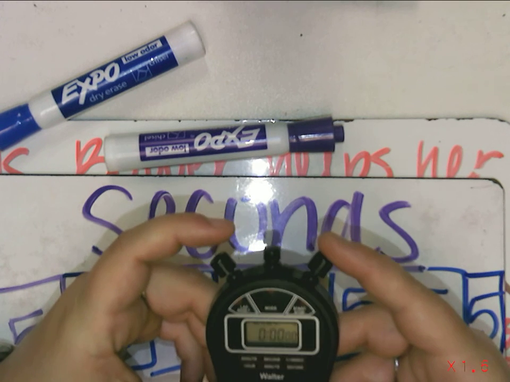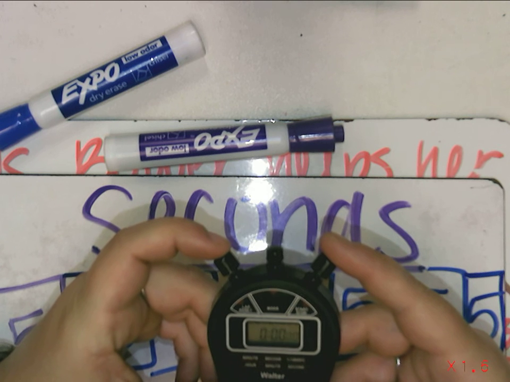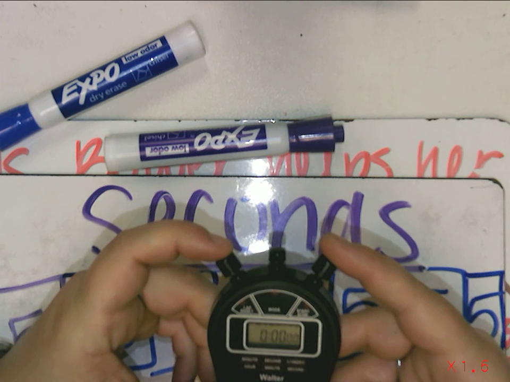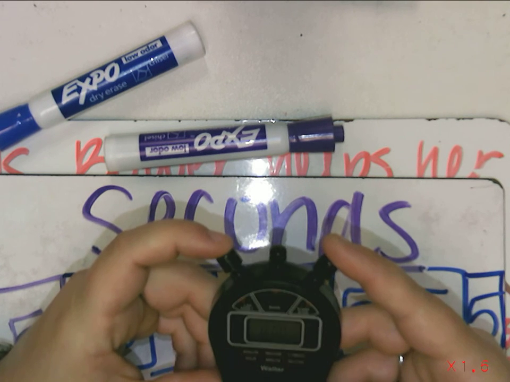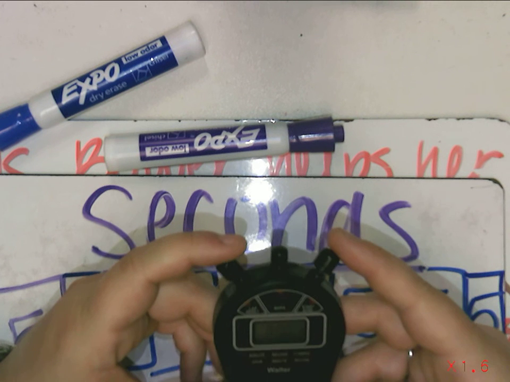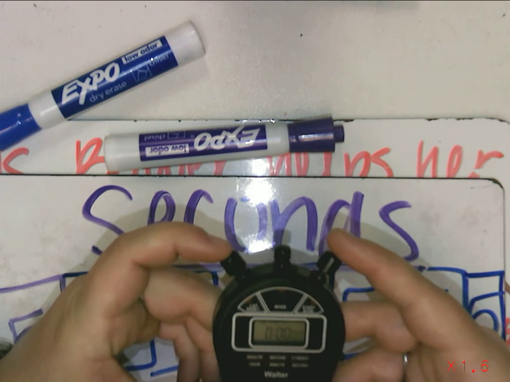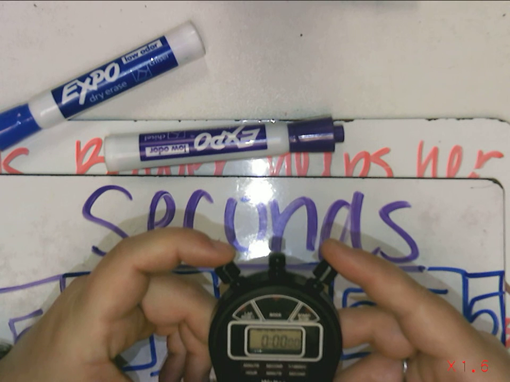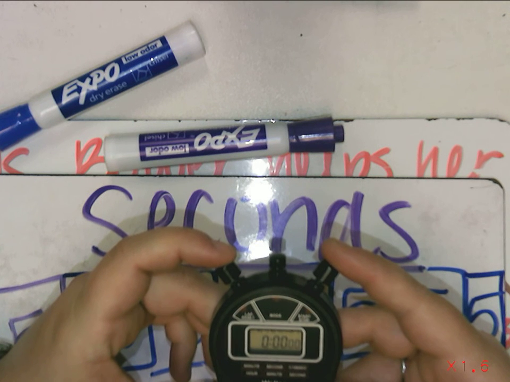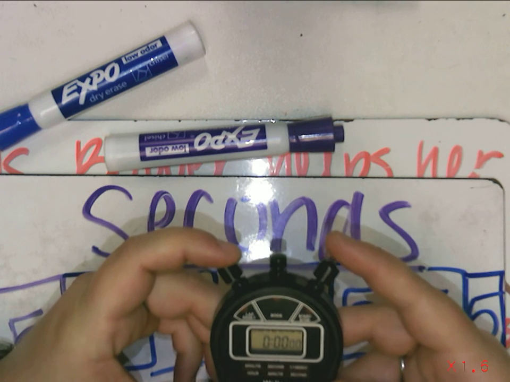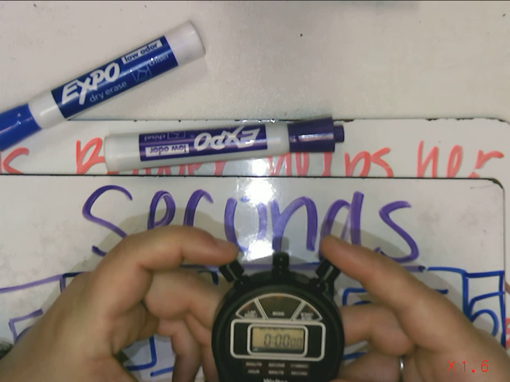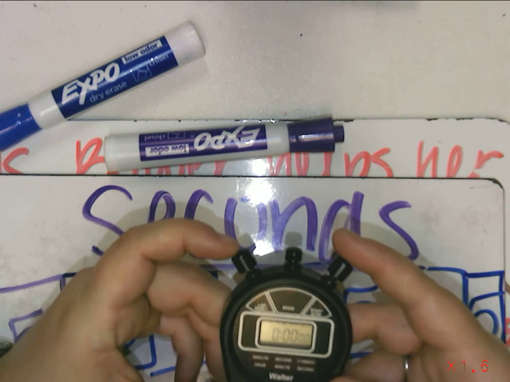So when we stopped the stopwatch, did time stop, or did we just stop measuring time? Okay, I'll ask that again. This is kind of a tricky question. When we stopped the stopwatch, did time stop, or did we just stop measuring the time? So time didn't stop. We just stopped measuring the time by hitting the stop button. Time keeps going.